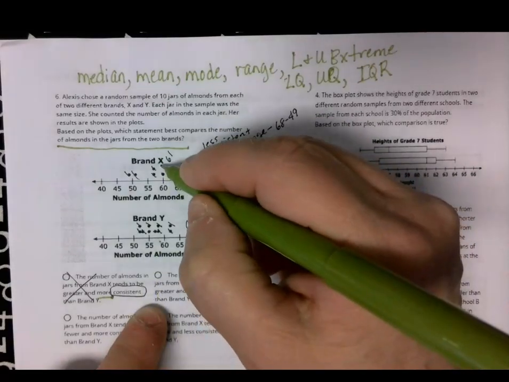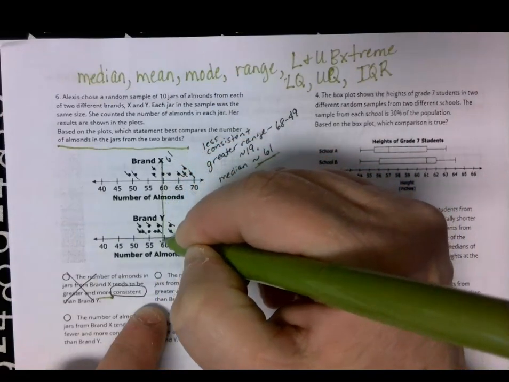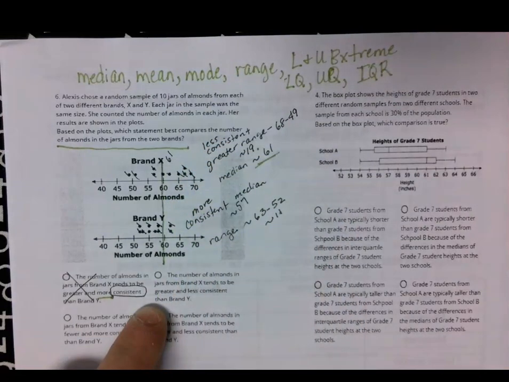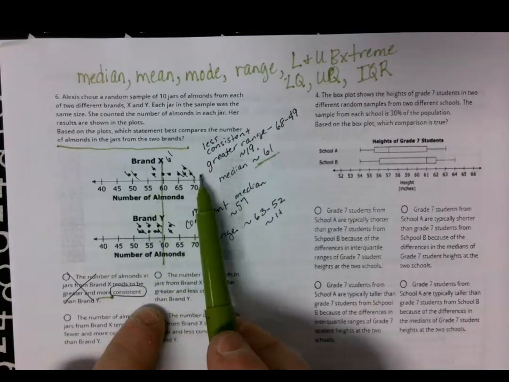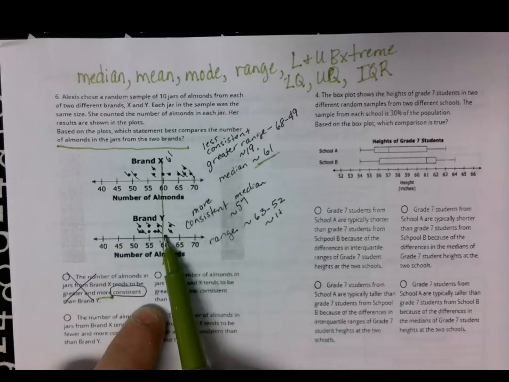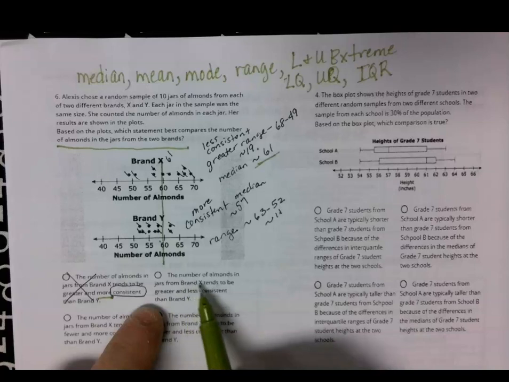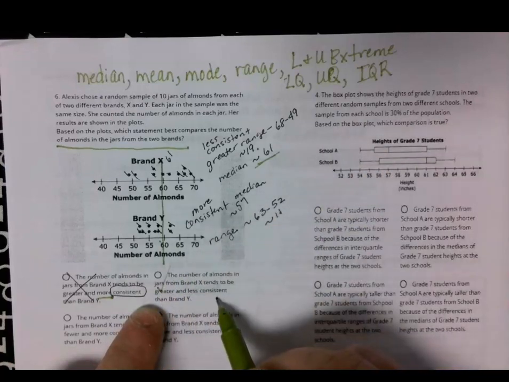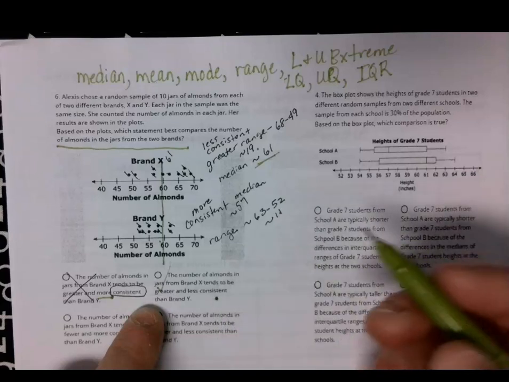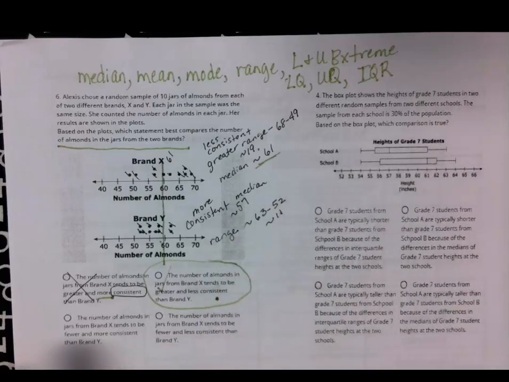So if I just go through 60 right here and do a comparison, you can see that I have more numbers in brand X that are higher than I do in brand Y. So the number of almonds in jars from brand X seems to be greater. That is true. And it is less consistent, spread out more. So that is going to be my ultimate answer. Let's move on to the next one.